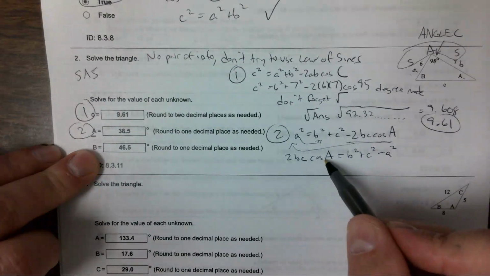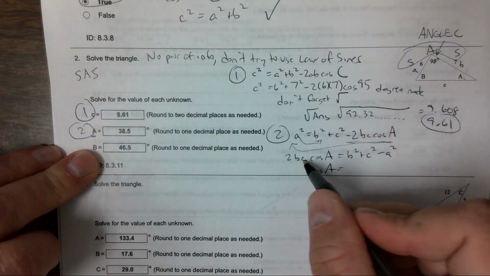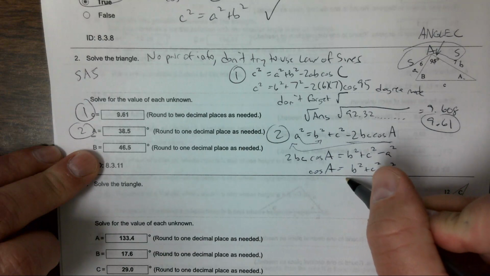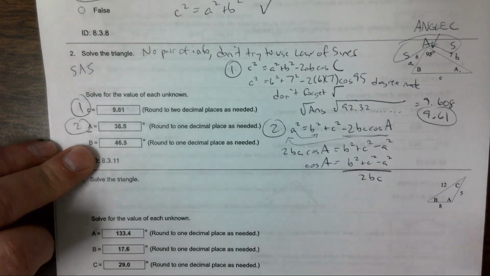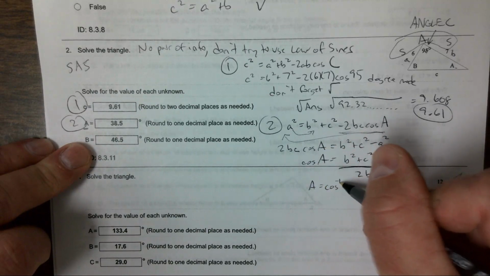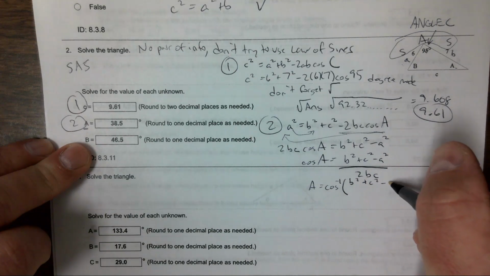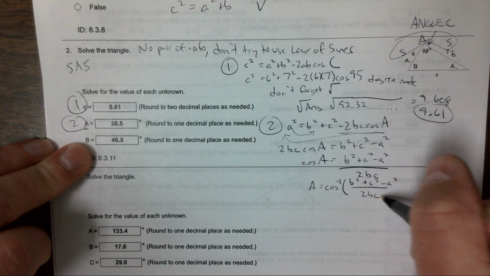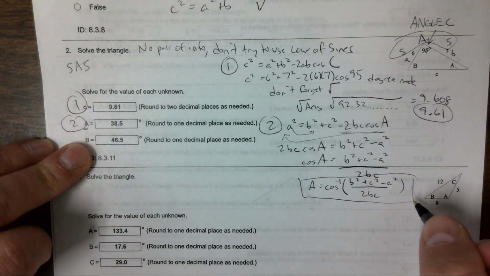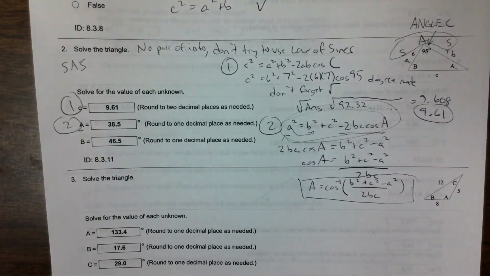We are still looking for cosine of A, and so we divide by 2bc. And now take the inverse cosine of that: b squared plus c squared minus a squared over 2bc. This is a very important formula, almost as important as knowing what the others are.